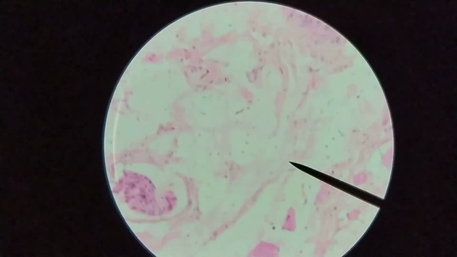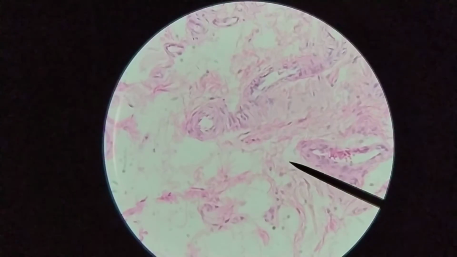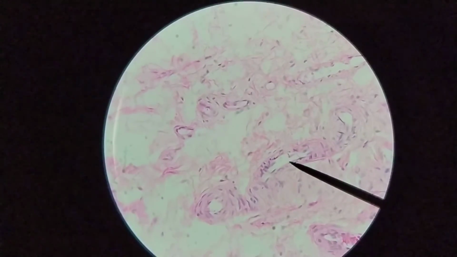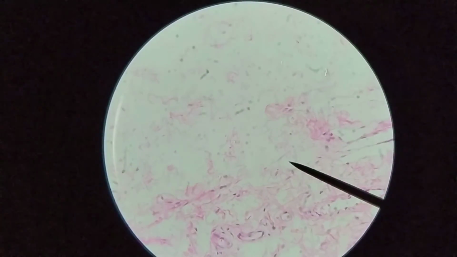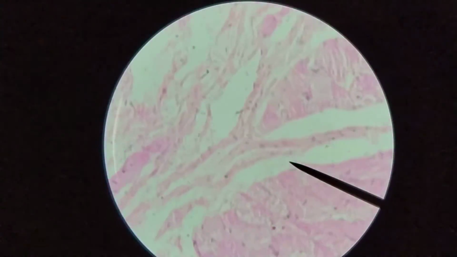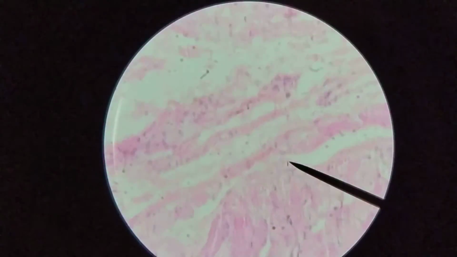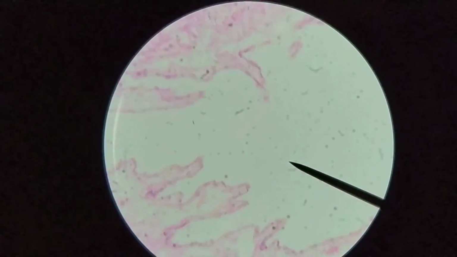As we go beyond the tunica muscularis, we get into the tunica adventitia, more connective tissue, some blood vessels, and so on. Again, there's no clear boundary here. But as we go a little bit deeper in, we start to see a change.